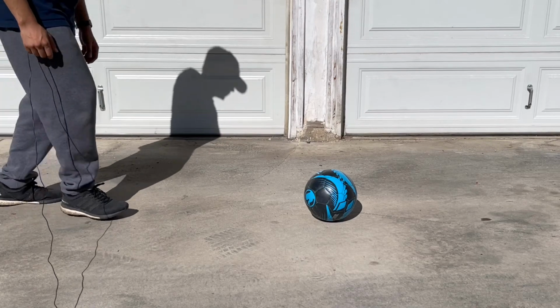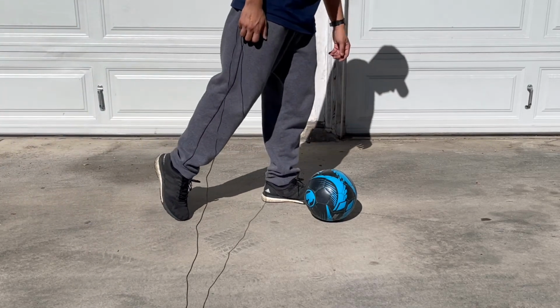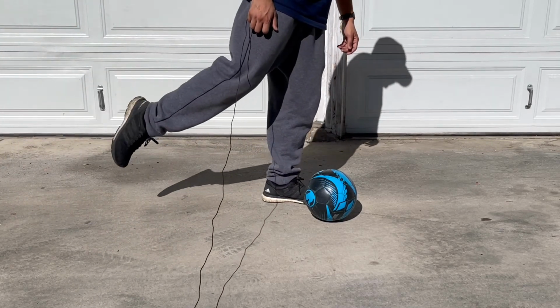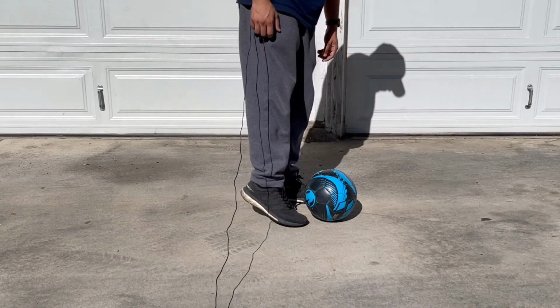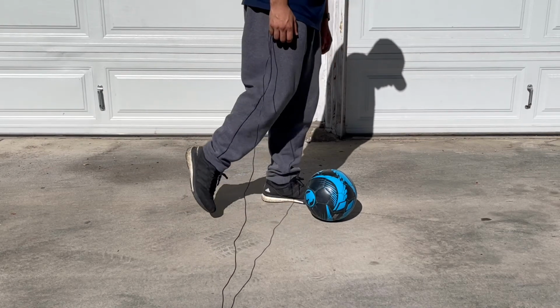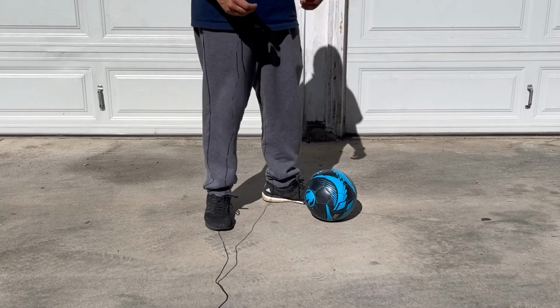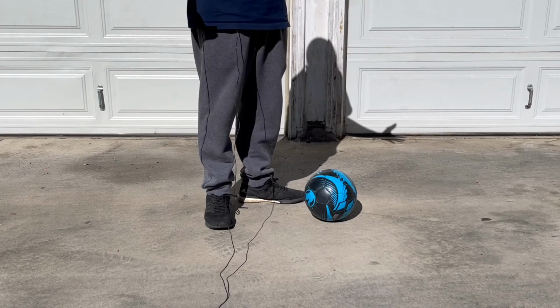So generate momentum. We're going to step, swing the foot just a little farther back, and drive your foot with the laces facing the ball to strike it. Now, if we bring all those steps together, this is how it should look.